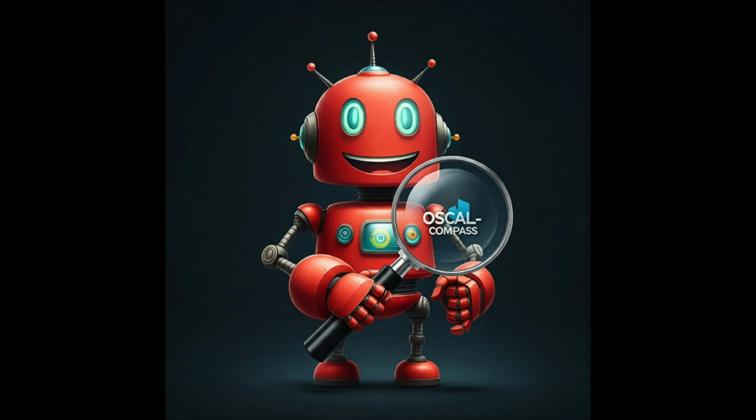So OSCAL, imagine it like a universal language, but for security stuff. Instead of having compliance info scattered everywhere in different formats, OSCAL makes it nice and neat, machine-readable even, like a digital blueprint for your security posture that everyone can understand. I get it. And that's where TrestleBot comes in. Yeah. It's the thing that makes sure all your OSCAL files are up to date, matching what's actually going on in your systems. So it's like having a little assistant who's just constantly making sure your compliance paperwork is perfect.